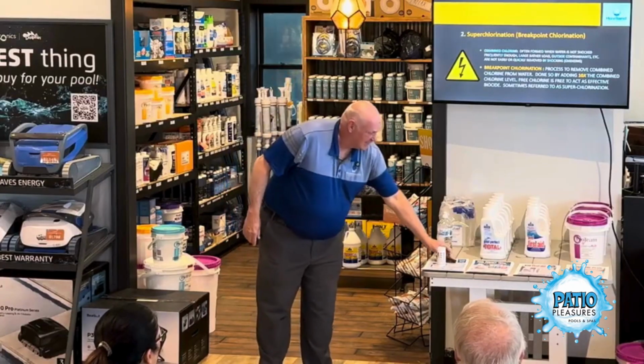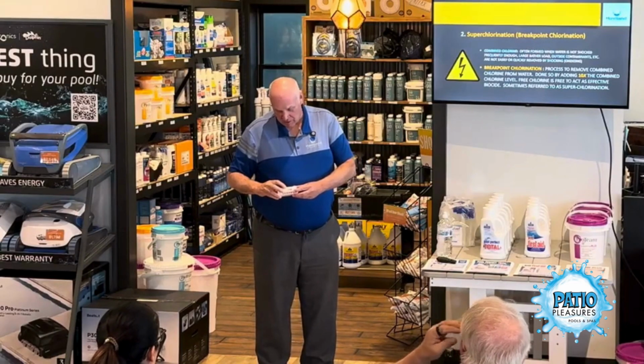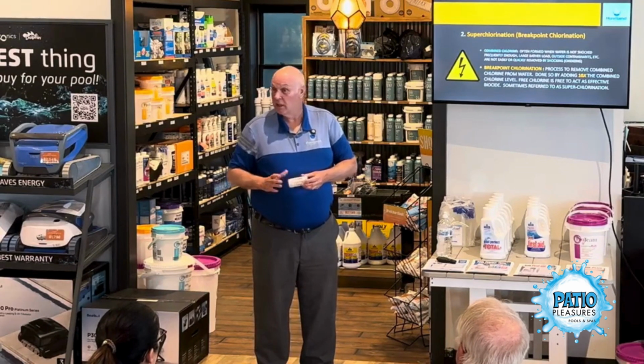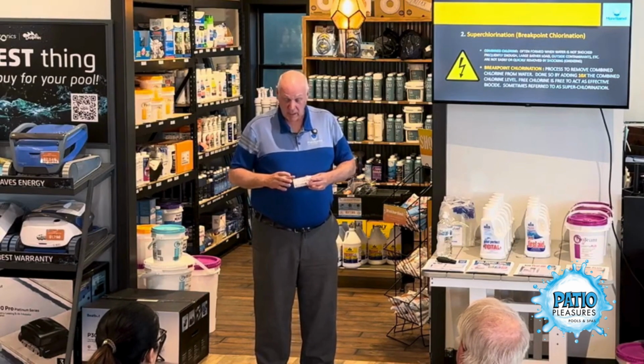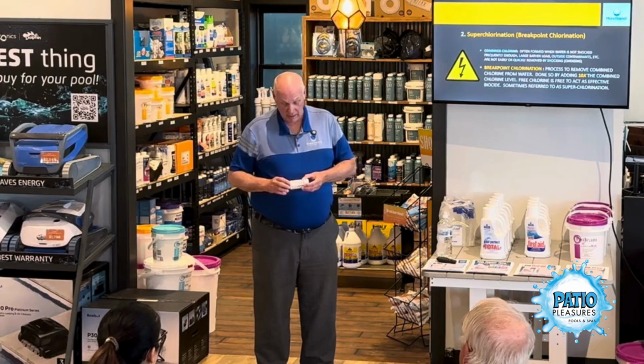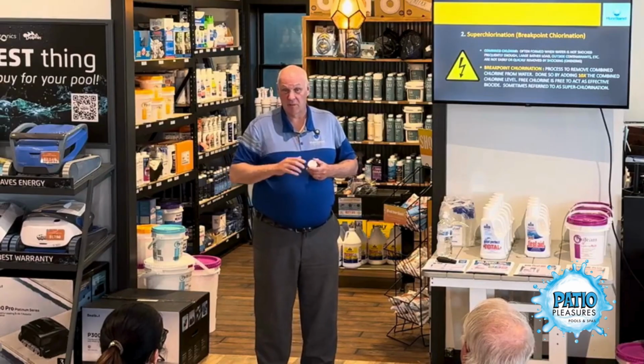So basically, maybe before you leave, you can look at this. If you dip a strip in and you have 3 parts per million of total chlorine and 3 parts per million of free chlorine, you're fine. You don't have to do anything. But if you dip that strip in and you have 5 parts per million of total chlorine and 1 part per million of free chlorine, you have 4 parts per million of combined chlorine.